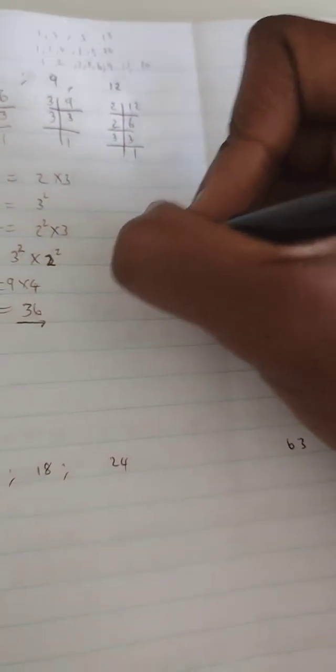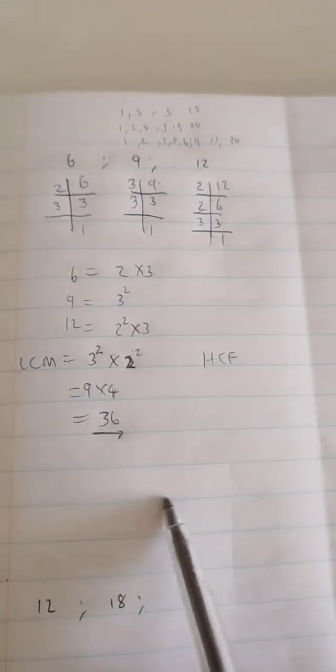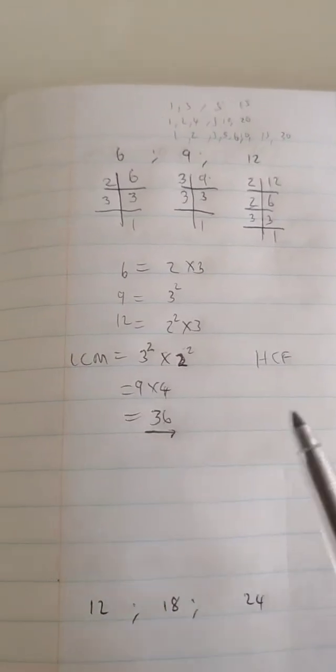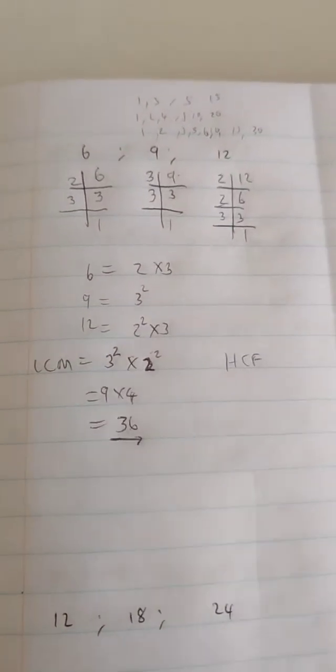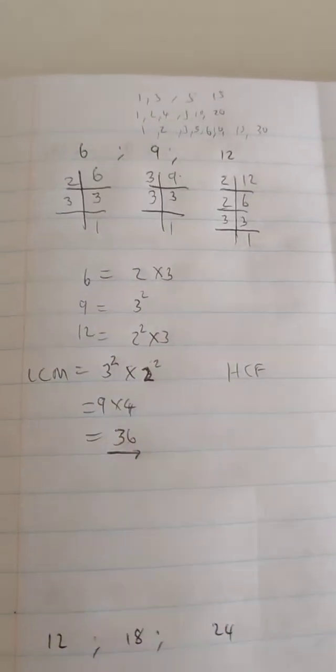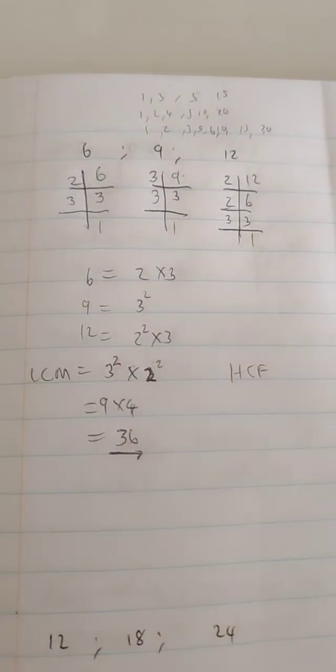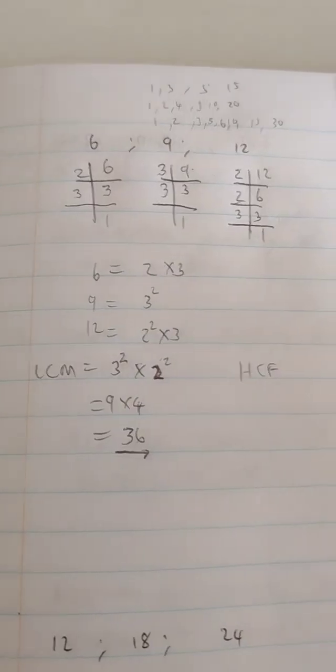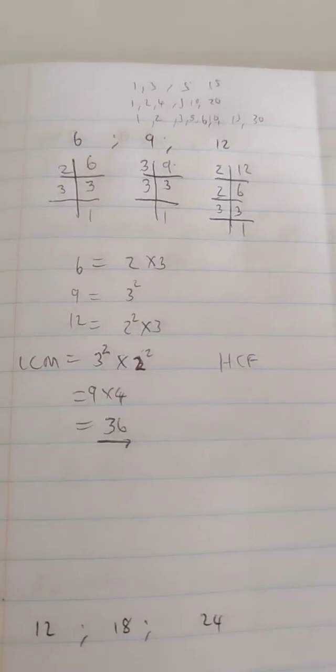Okay, highest common factor. Remember with the highest common factor, we only look at the common bases for all. That's very good. Yeah, that means your mind is sharp.